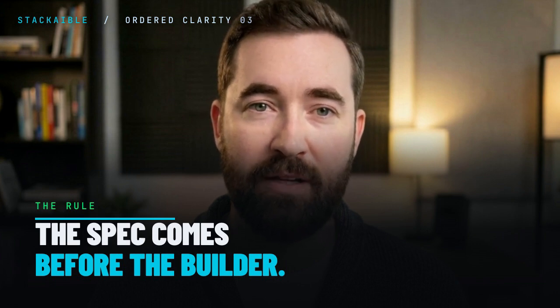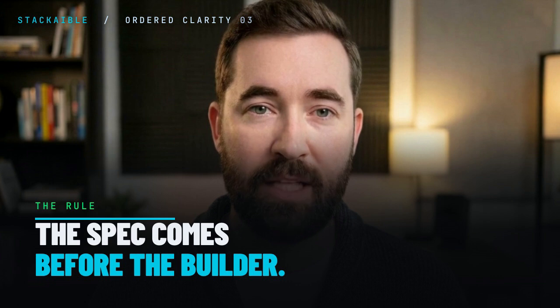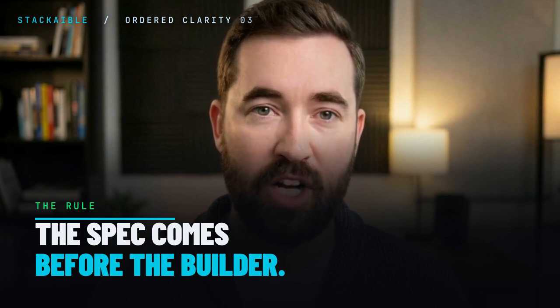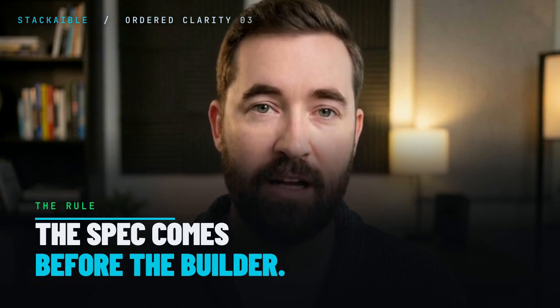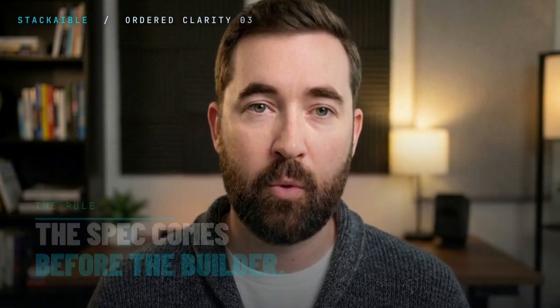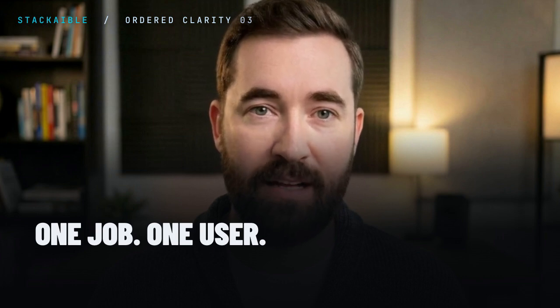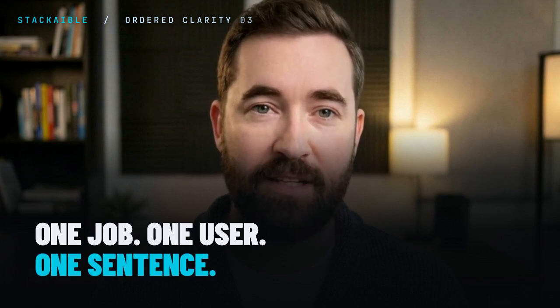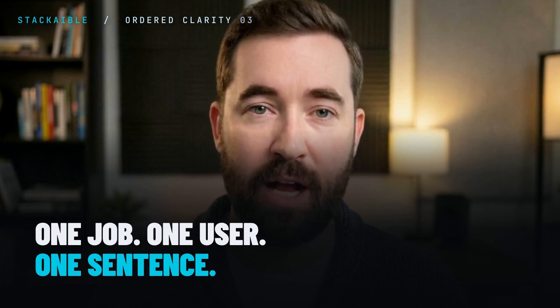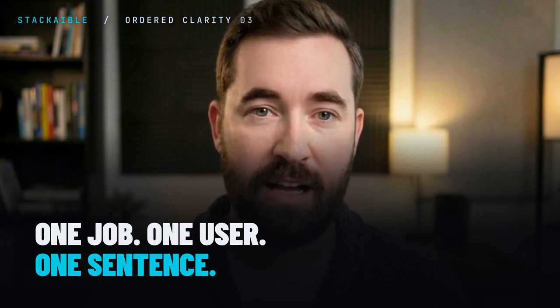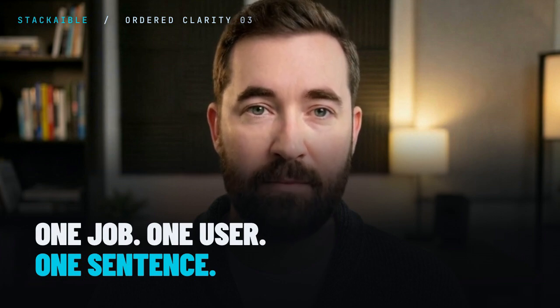Before you touch a single no-code tool, you decide what the app does. The one job, for one user, not 10 features. This app lets this person do this one thing. If you can't finish that sentence, you are not ready to build. You're ready to think. And that's fine. That's the actual first step.